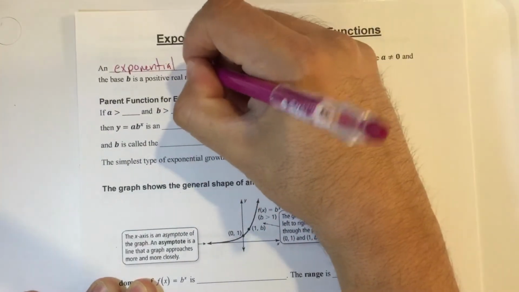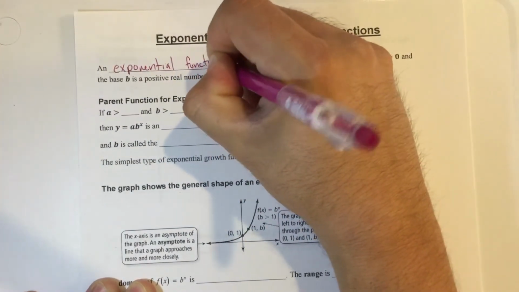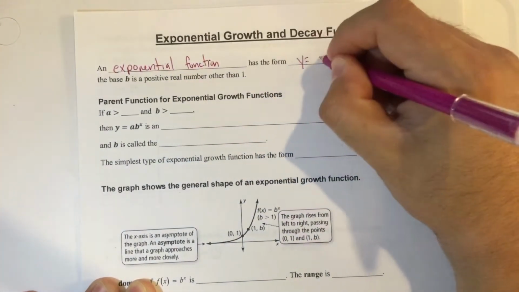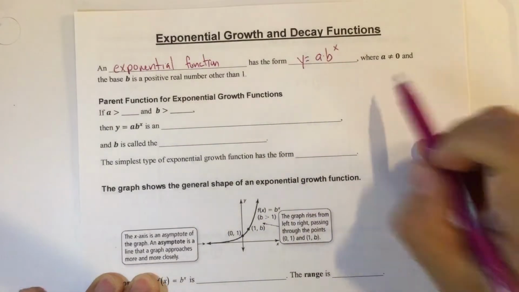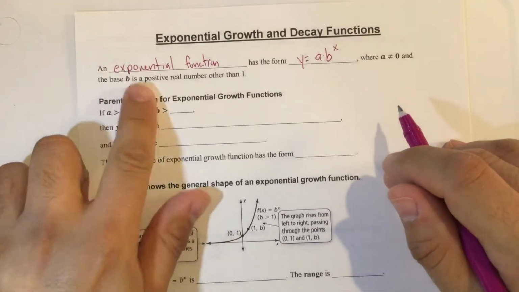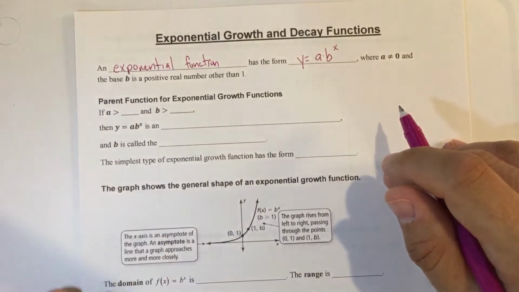So an exponential function has the form y equals a times b raised to the x power, where a cannot equal 0, and the base b is a positive real number other than 1.